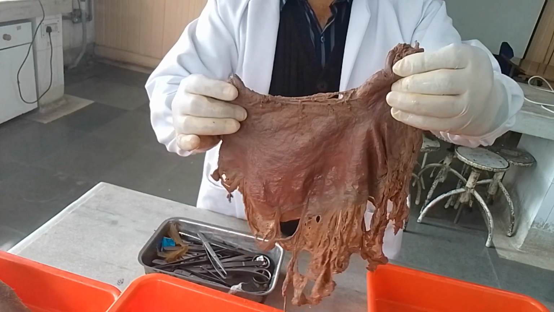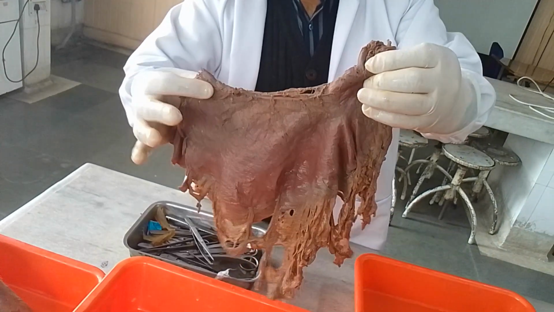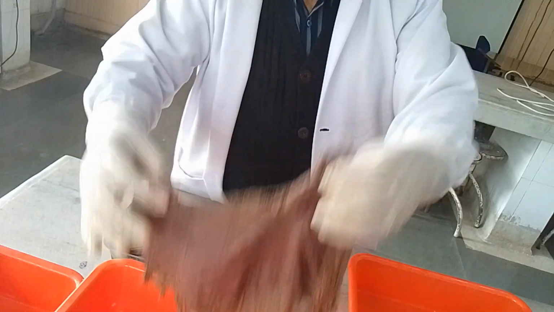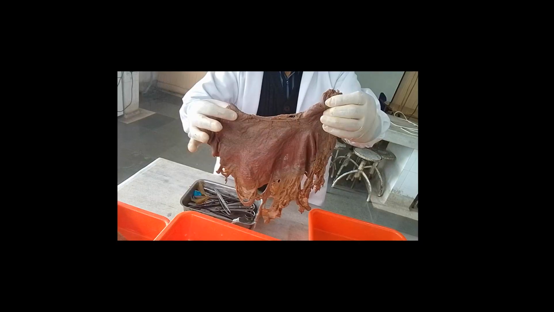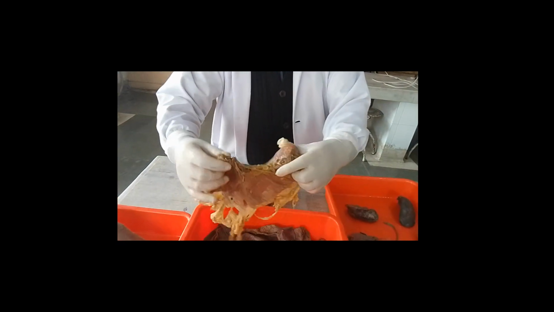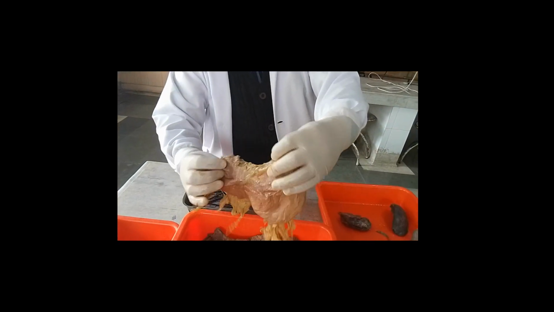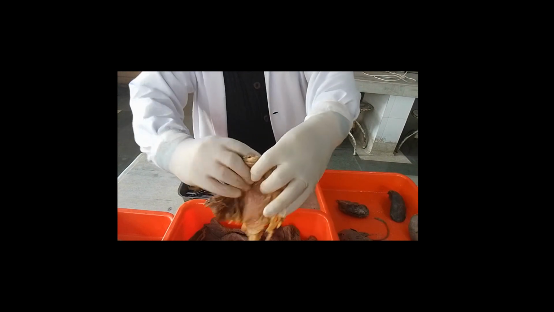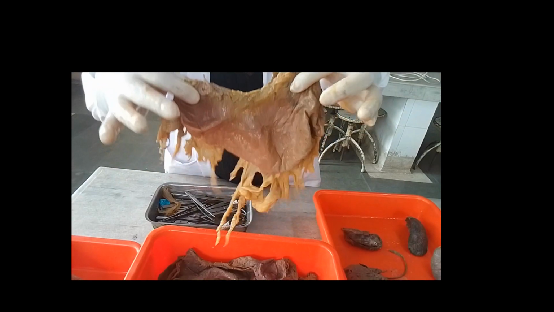Identify this wet specimen. It is stomach with anatomical and physiological sphincter. This specimen is also that of stomach.